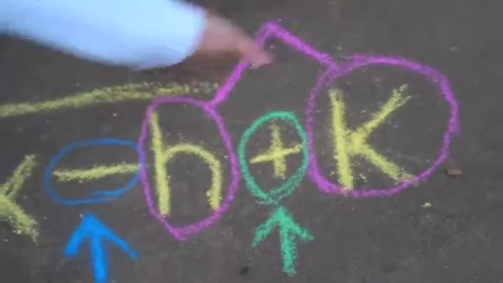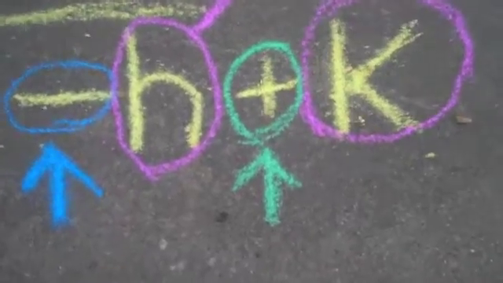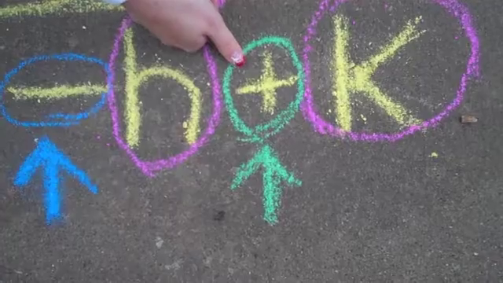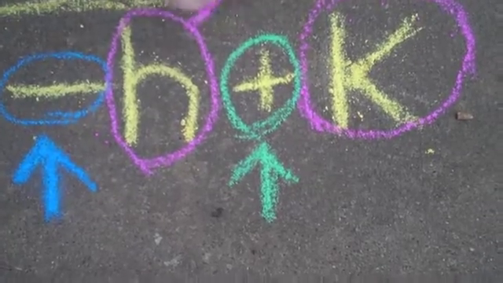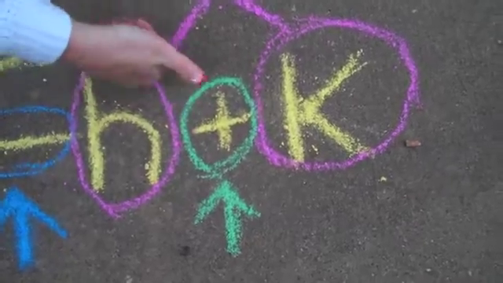The h and k represent the x and y of the vertex point. The sign before the k, when a positive, goes up. When a subtraction sign, it will go down.